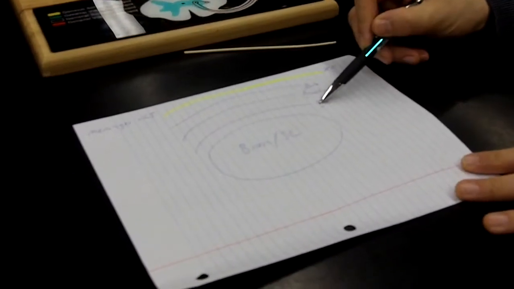Which is closest to the brain and spinal cord? Pia, arachnoid, or dura? Pia. Which one's closer to the brain and spinal cord? Pia. Are you sure? Yes. Are you positive? Yes. You can tell your friends about it? Yes, good. So we have pia, arachnoid, and dura.